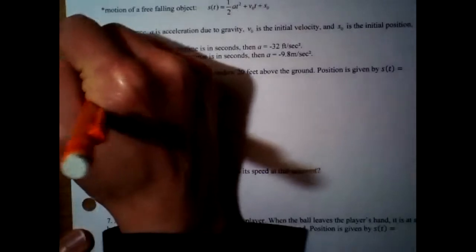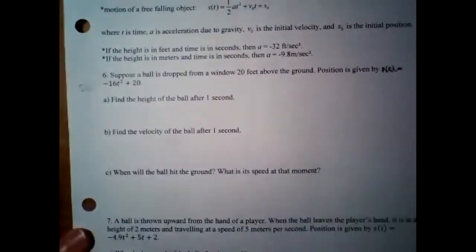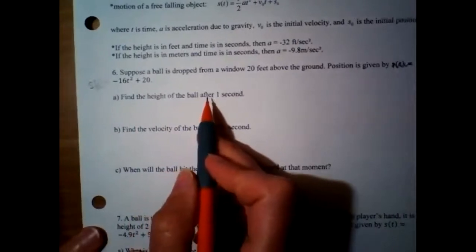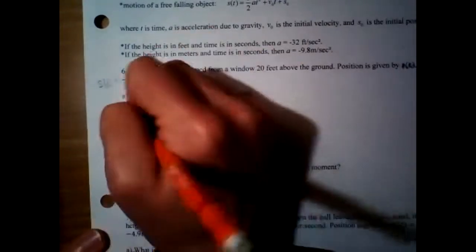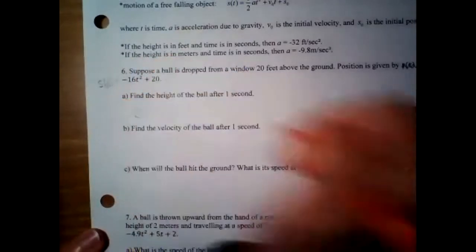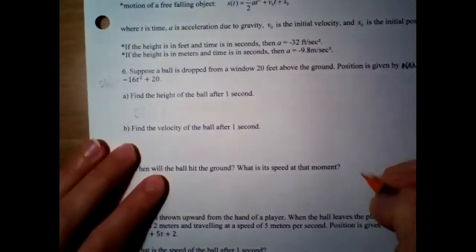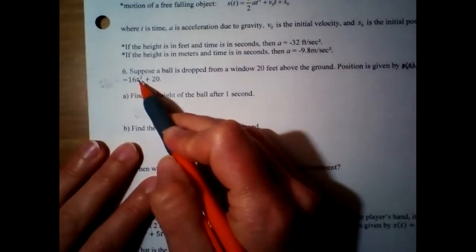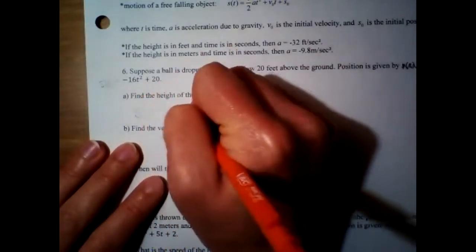That's going to bother me that the s(t) is over there. Let me fix that. Find the height of the ball after 1 second. So we're just going to plug 1 into the position function. So just find the height at time 1. So if I plug in 1, I will have -16 plus 20, so that would be 4 feet.